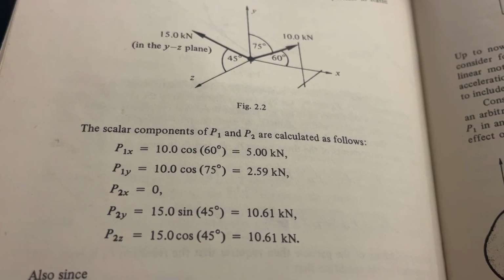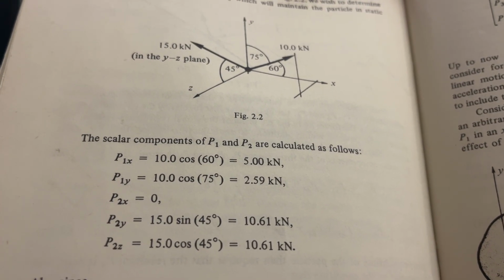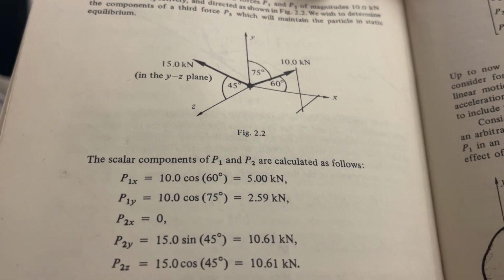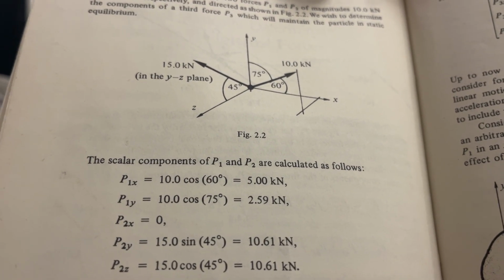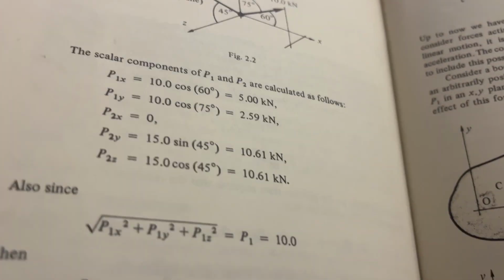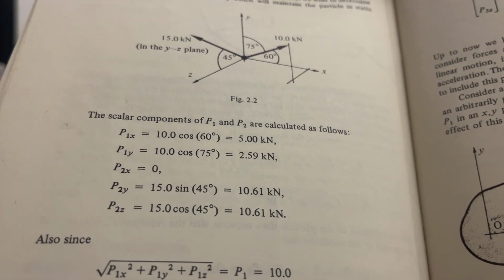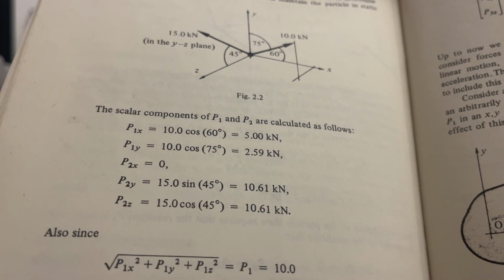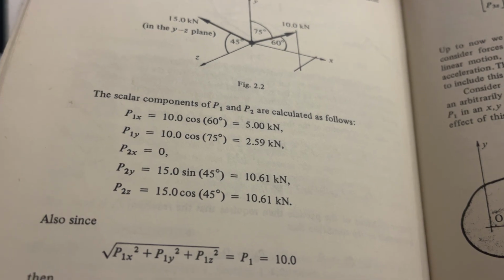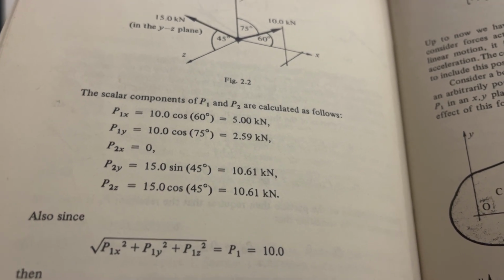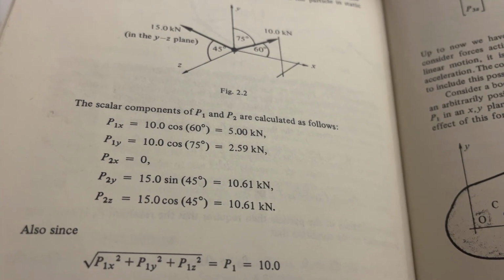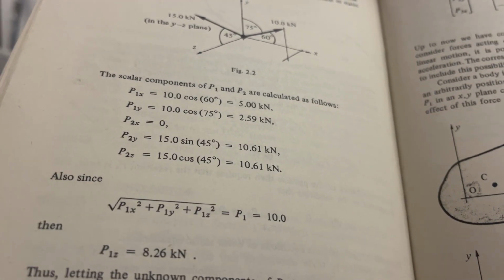P2x equals 0, because P2 is in the YZ plane only, so P2 has no x component. P2y equals 15 sine 45, because the vertical component is for sine, opposite over hypotenuse, which is 10.61, and P2z equals 15 cos 45 equals 10.61 kilonewtons.